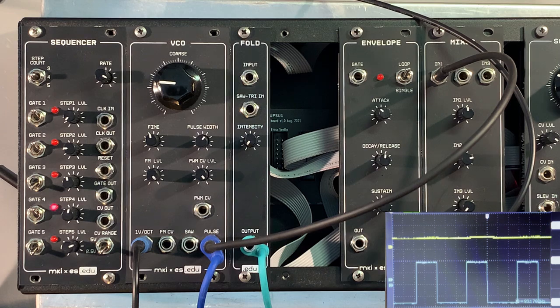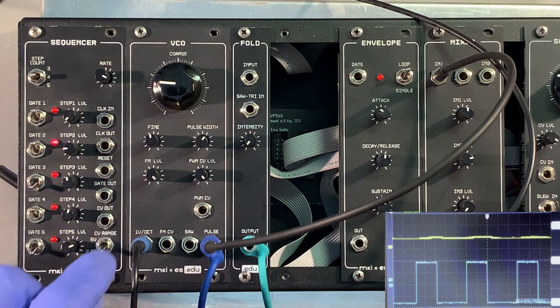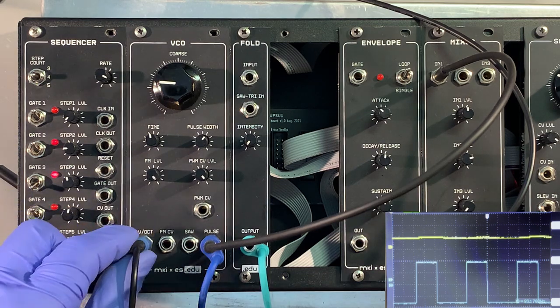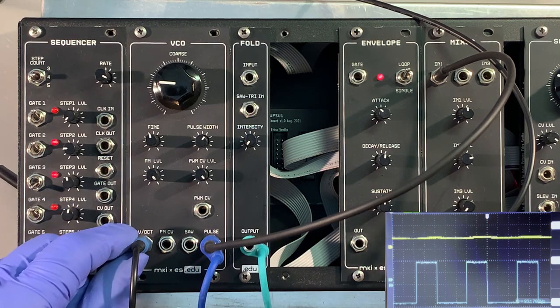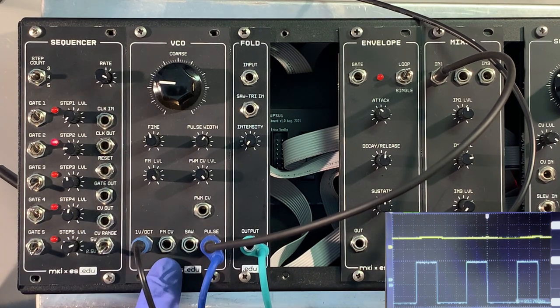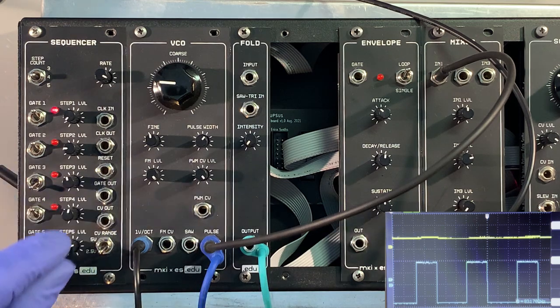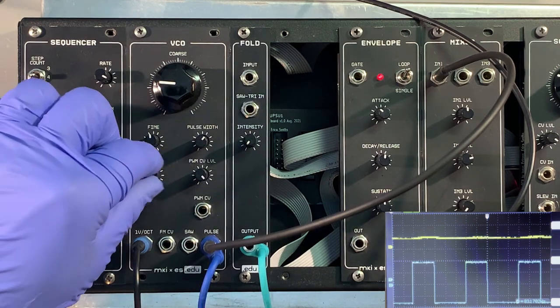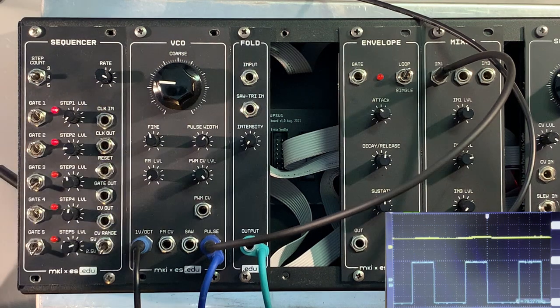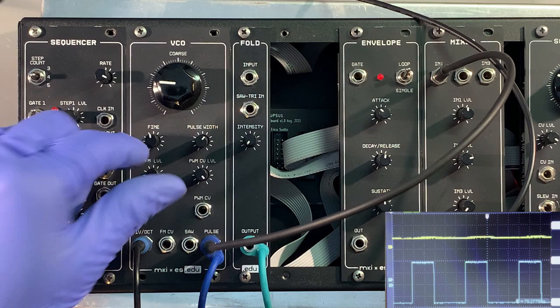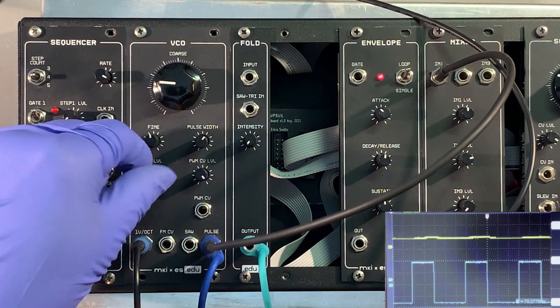The second control voltage input is the FM input, so the FM CV right here. And it differs from the 1 volt per octave input. So the 1 volt per octave has a fixed depth, so anything that's plugged in here has a 1 volt per octave sensitivity. The FM CV has a variable sensitivity, so you can go from close to 1 volt per octave when it's all the way up to, as you go all the way down here, you need a lot more than, you need more like 10 volts to move it an octave.